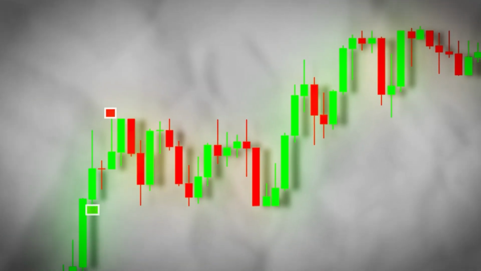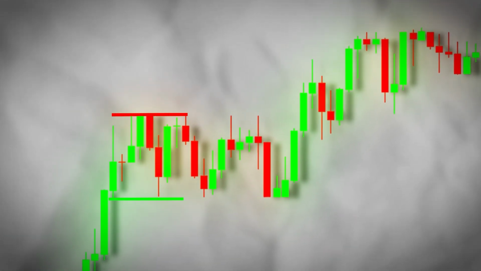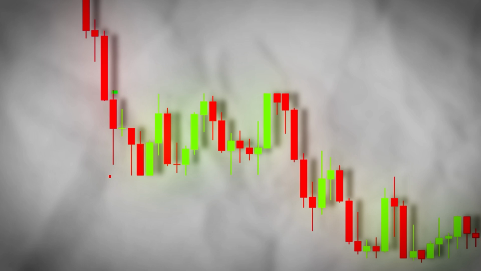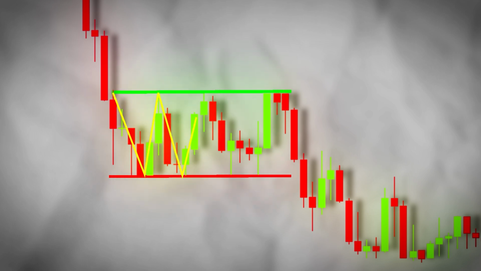A bullish rectangle is formed when the price consolidates for a while during an uptrend. This happens because buyers probably need to pause and catch their breath before taking the pair any higher. A bearish rectangle is formed when the price consolidates for a while during a downtrend. This happens because sellers probably need to pause and catch their breath before taking the pair any lower.